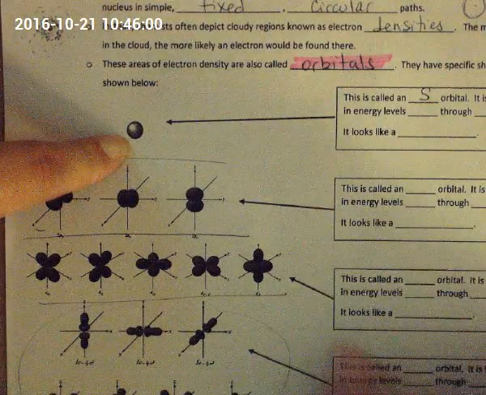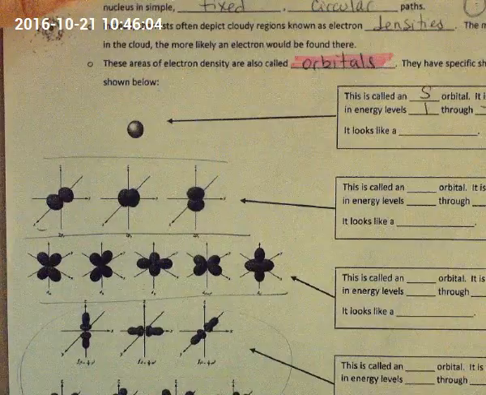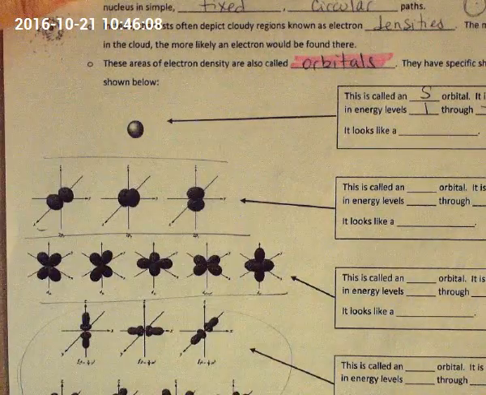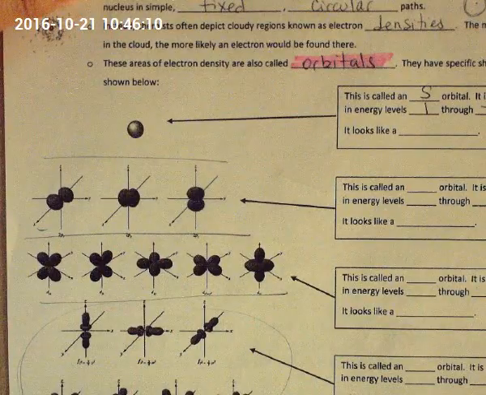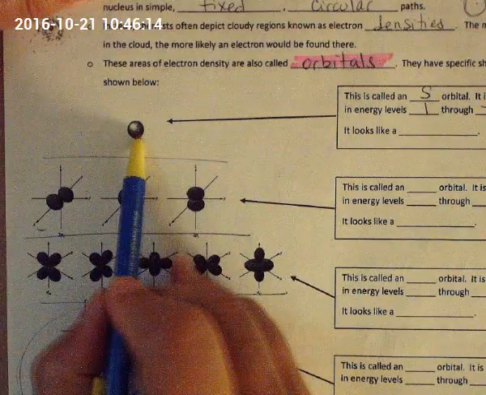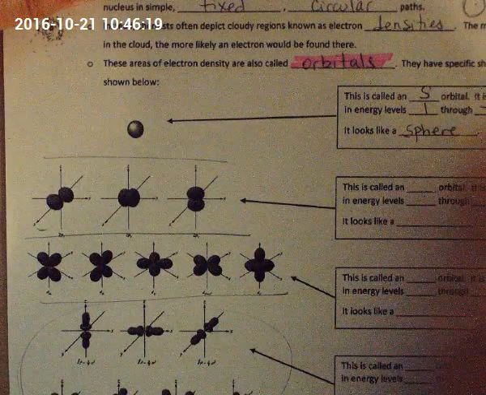These exist in energy levels 1 through 7. So on all 7 floors of my building, there's one of these kinds of apartments. And it's a 1-bedroom apartment. What's that look like? A sphere. So I want you to think of S for sphere.